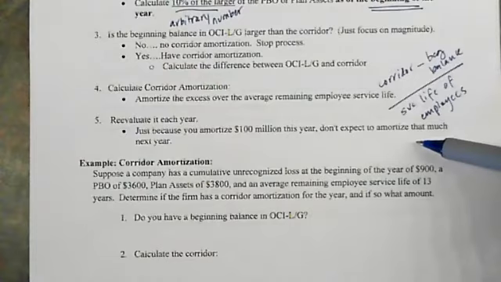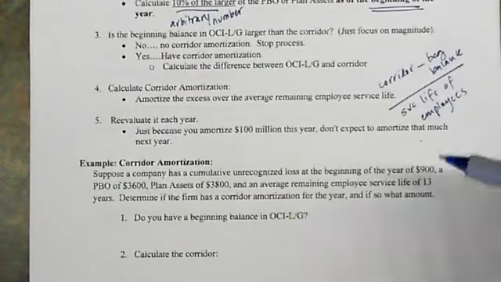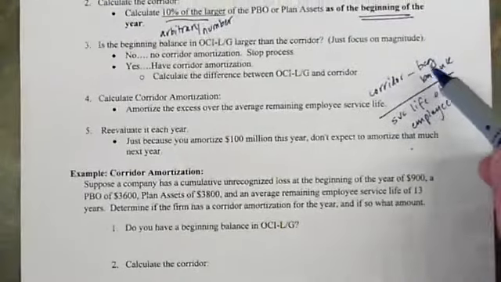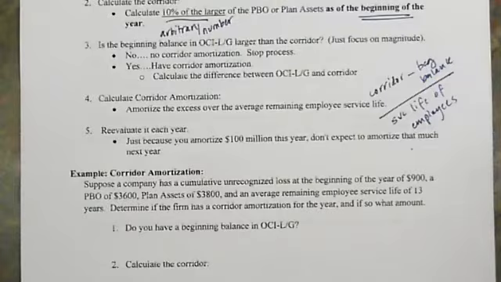It's also not a straight line process. So just because we're amortizing $100 million this year doesn't mean that that's going to be constant. You have to reevaluate it at the beginning of each year, and it's going to be different because the corridor minus the beginning balance is going to be different every year.